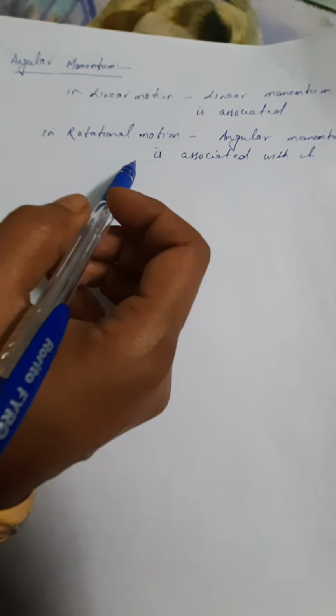Clear? So let us define angular momentum.